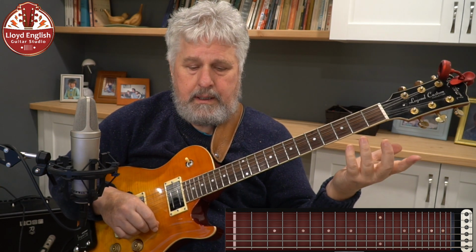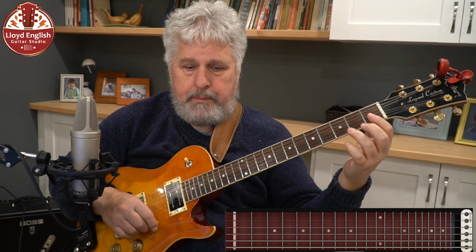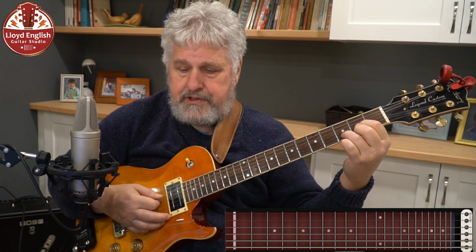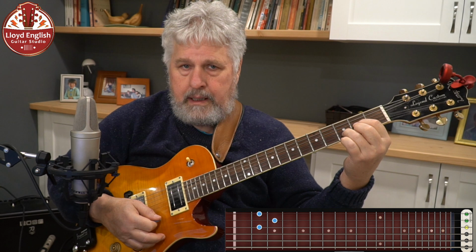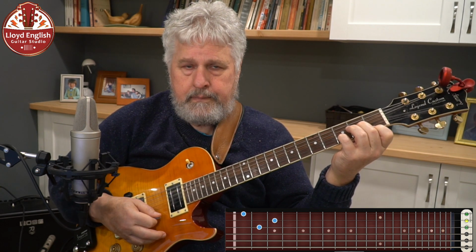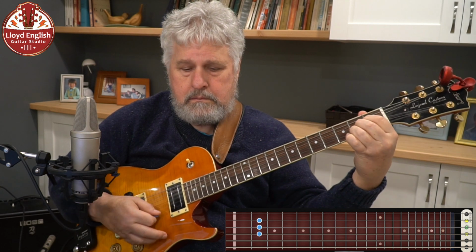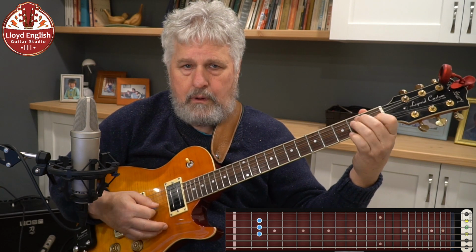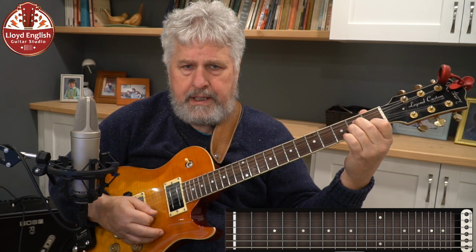If we look at some common open position chords, here's a D. And here, if I take the third and lower it, it becomes D minor. And here's an A. If I take the third and lower it, it becomes A minor.